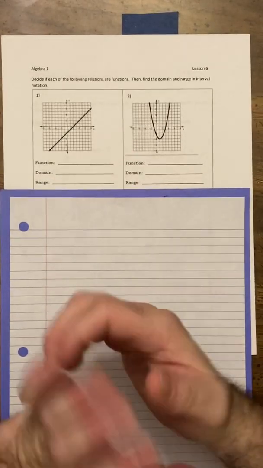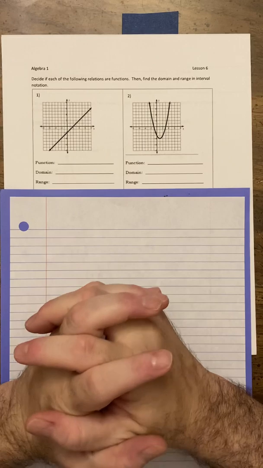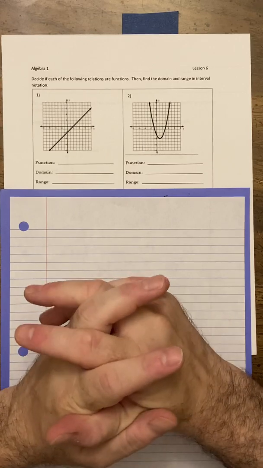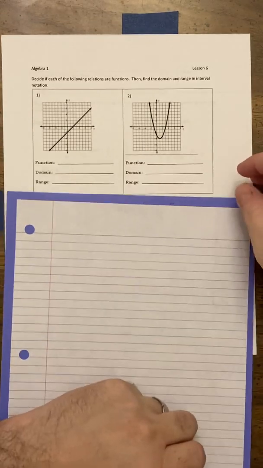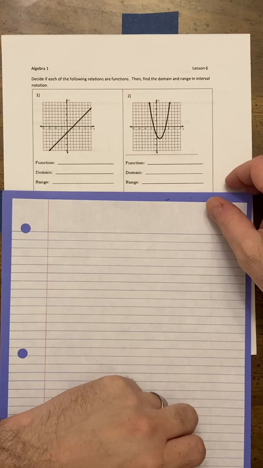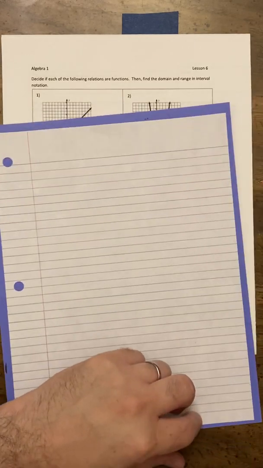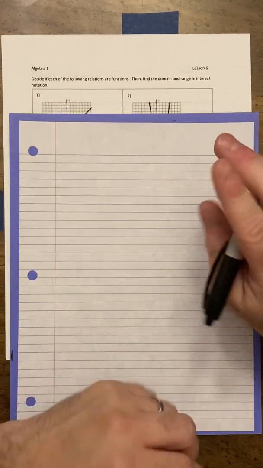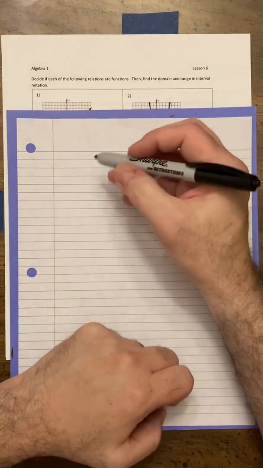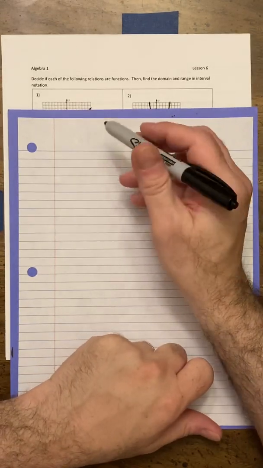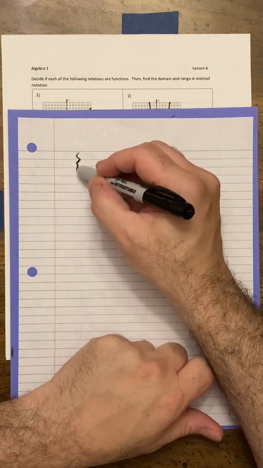Okay, so here it says decide if each of the following relations are functions, then find the domain and the range in the interval. So let me go over first what it is to be a function. We said today in class that a function is when the x values don't repeat. So take a look at these values.